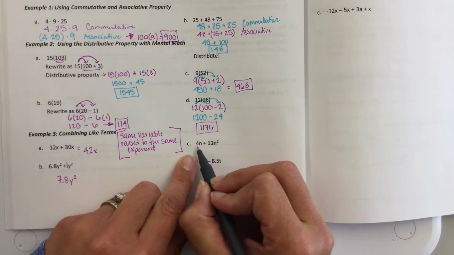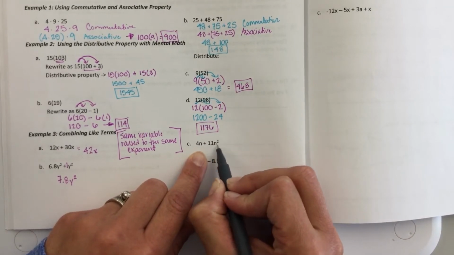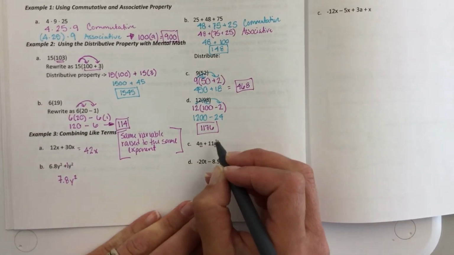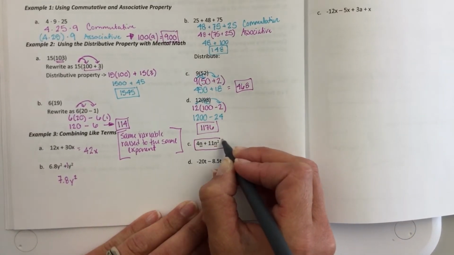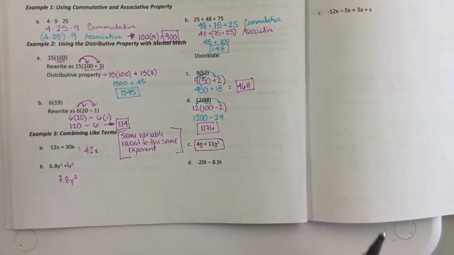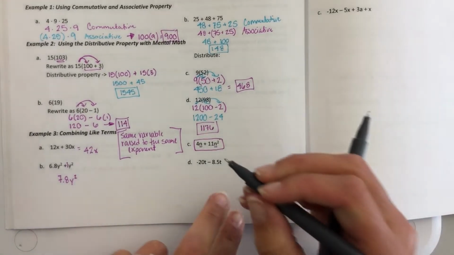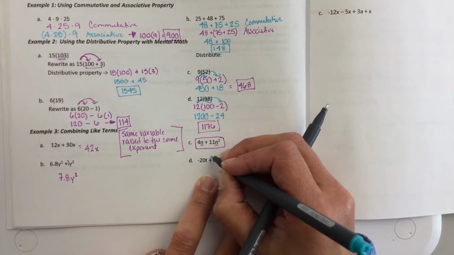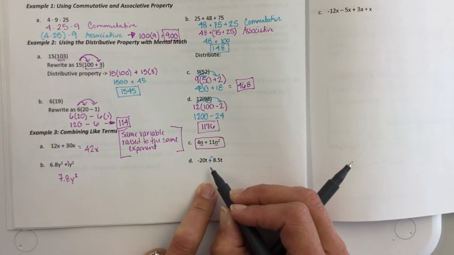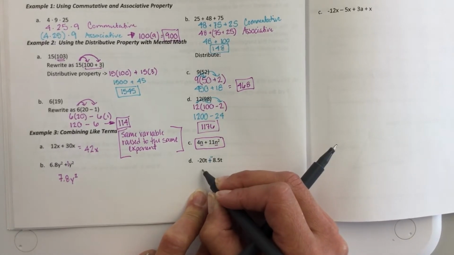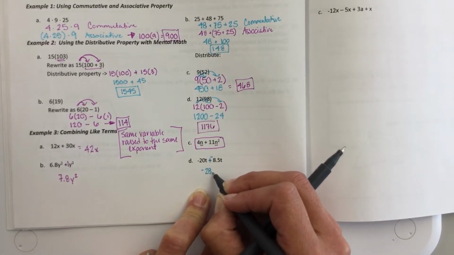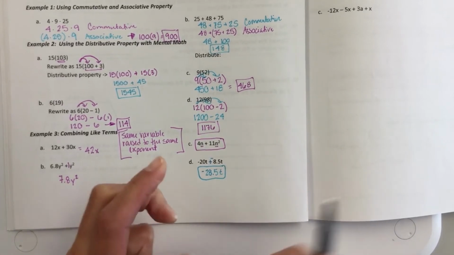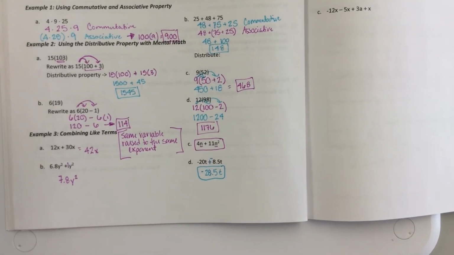You go over here. Now 4n and 11n squared, they are not the same. One has an n and one has an n squared. So you can't do anything. This is just your answer. The last one here is a subtraction. Negative 20t minus 8.5t, you add the opposite. So now it's negative 20t plus negative 8.5t. So it's a negative 28.5t. And that's your answer. Since they both had t's, you could combine them. Okay.